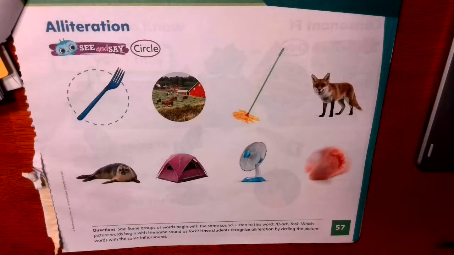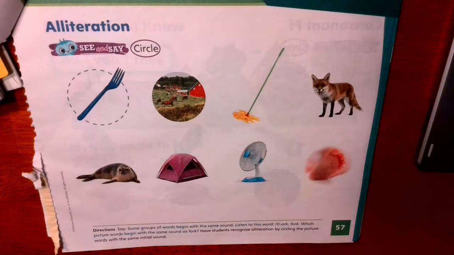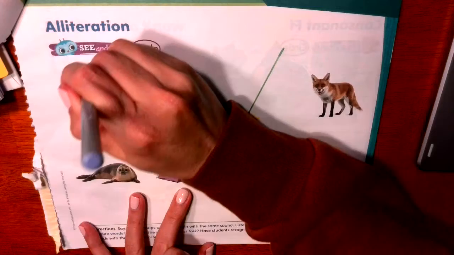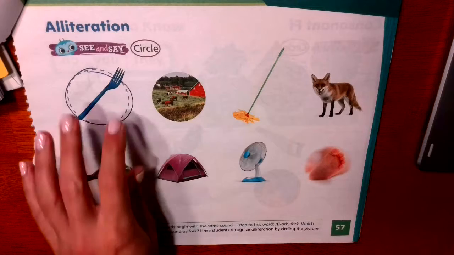So I'm going to go ahead and get started on page 57 right here. Some groups of the words begin with the same sound. We're going to listen to this word, fork. Which picture begins with the same sound as fork? So we're going to be choosing the pictures that start with the letter F and that start with the F sound. They circled fork for you because we know that fork starts with the F sound, okay?